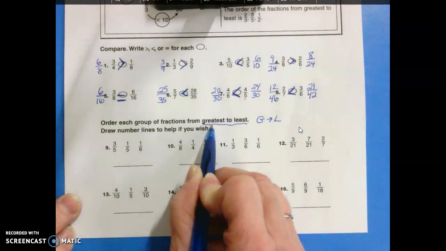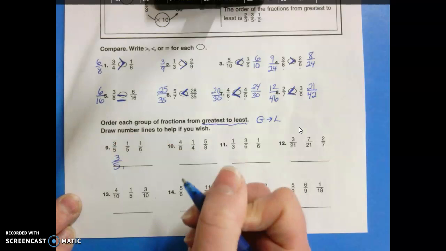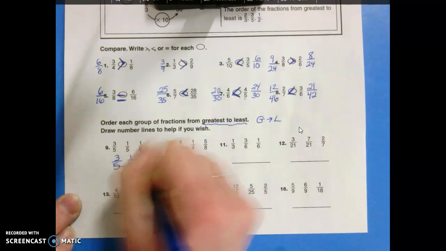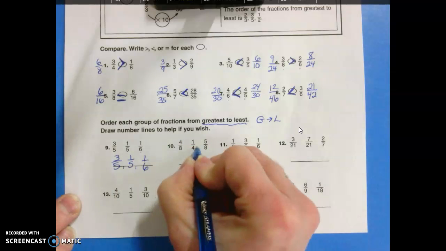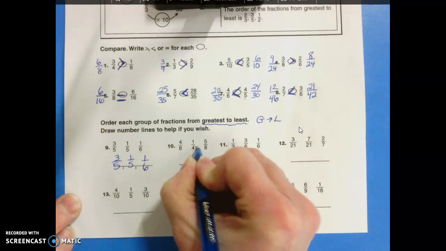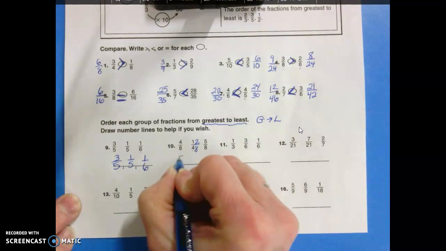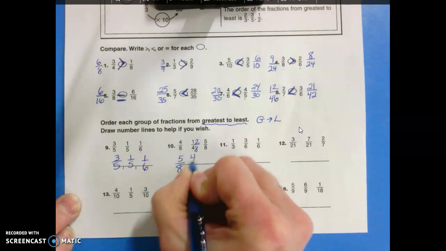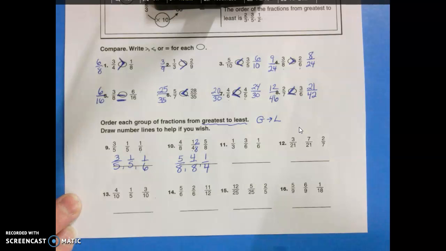I want to know greatest to least, so I would do 3/5, 1/5, and 1 little 6th. This one, I'm going to quickly rename my 4 by making it into eighths, times 2 over 2. Greatest to least, 5/8, 4/8, 1/4. Did you notice I'm using the original fractions?